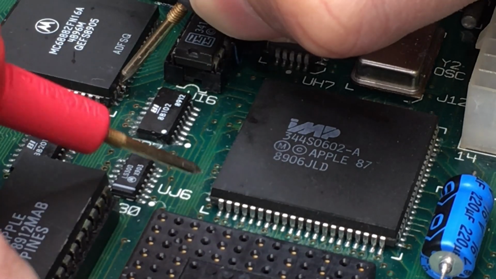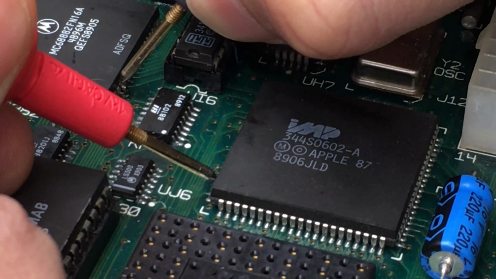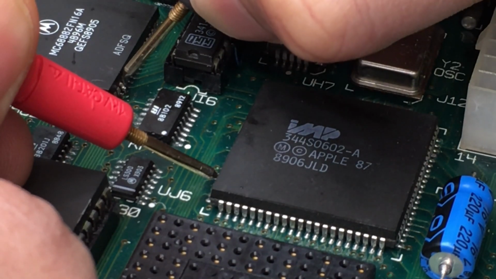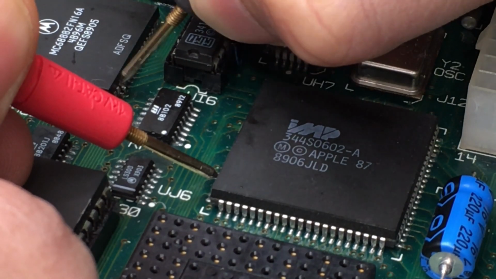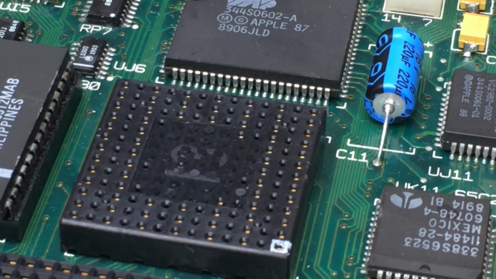The other side on the glue chip is over in this area somewhere. There it is. So the FPU is re-enabled, and I'm going to test the pins beside it to make sure they're not cross-connected, and they are not. So now let's put a new CPU in there, boot it up, and see what happens.